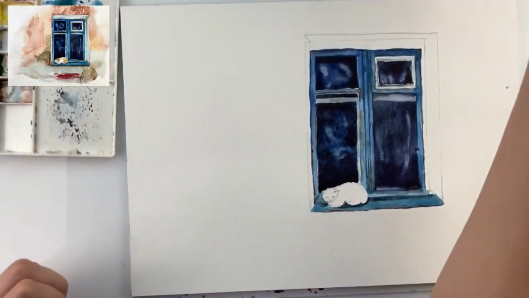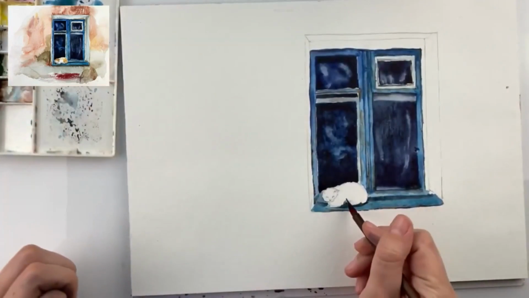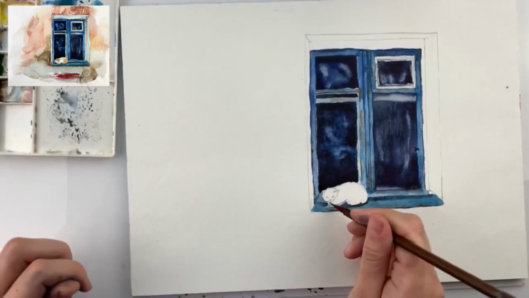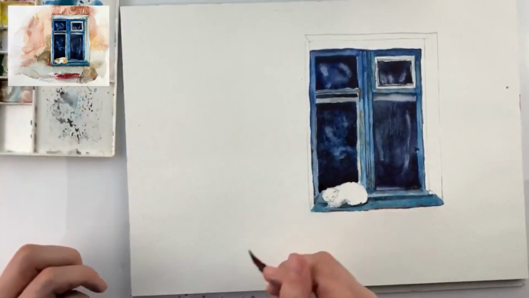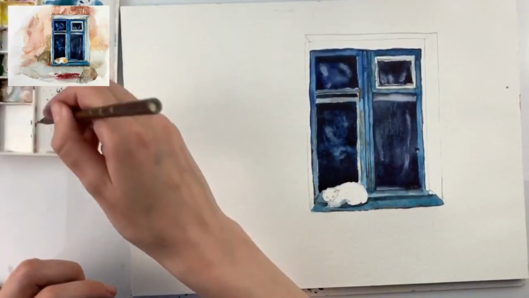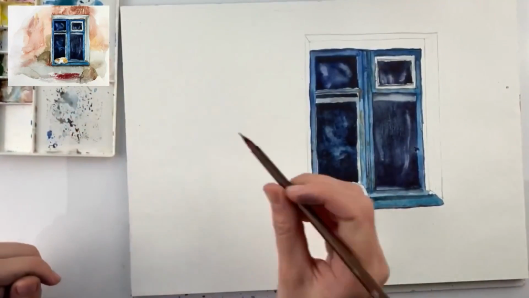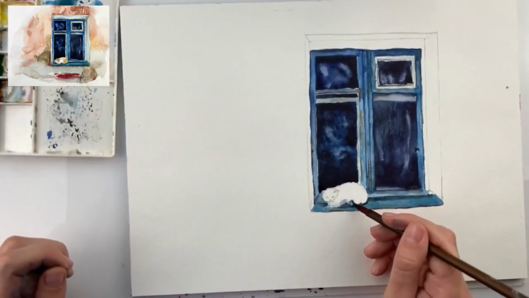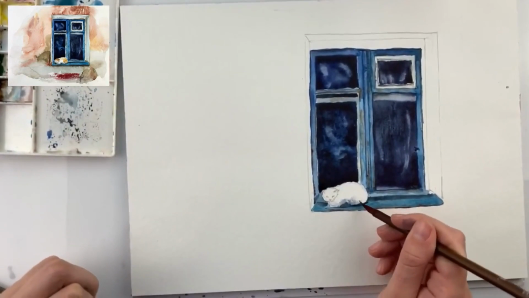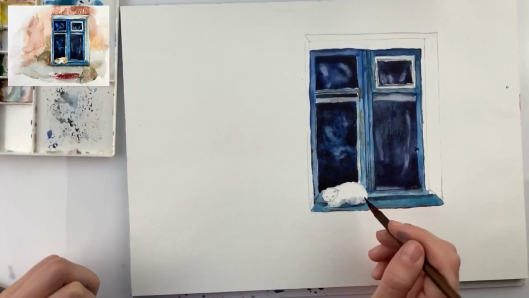Now, the cat. It plays against the grimy window by being clean. Keep its lights clean. Its shadows are cool, bluish-violet rather than grey. Map the big shadows first and save colour accents for later. Under the chin, along the lower belly, a small one on the left cheek, and that little notch between the paws.